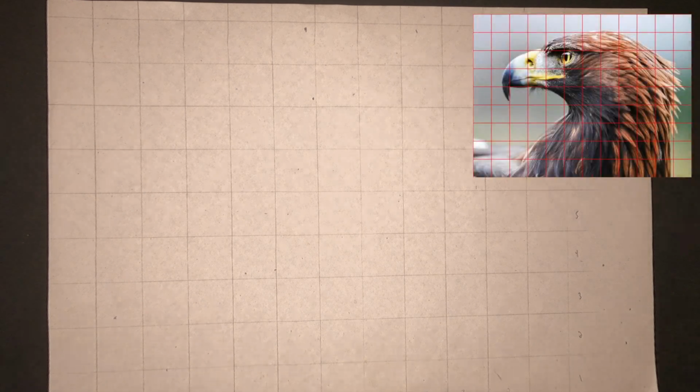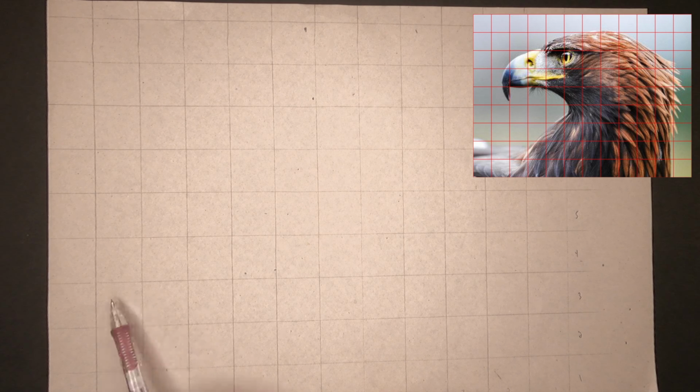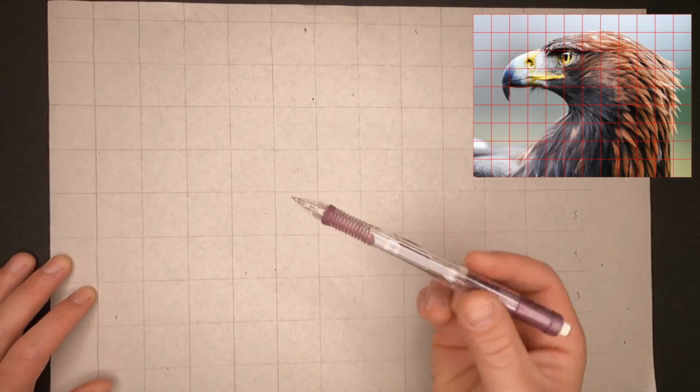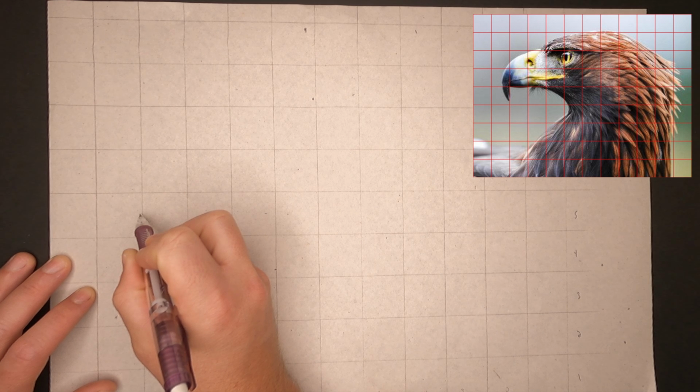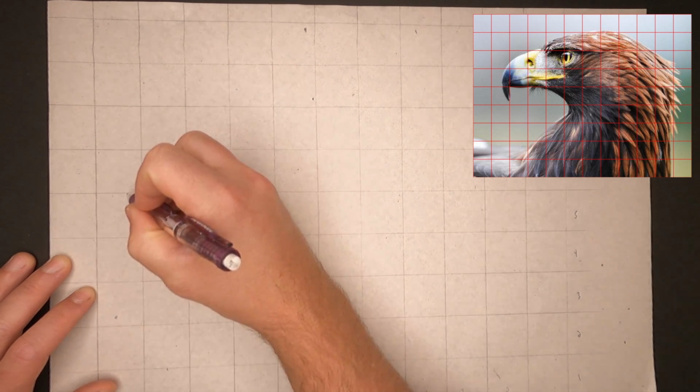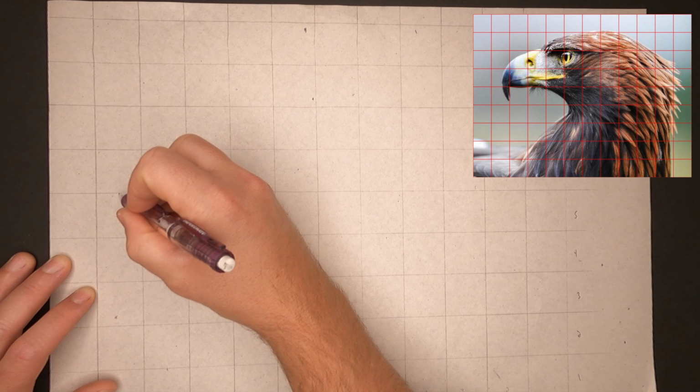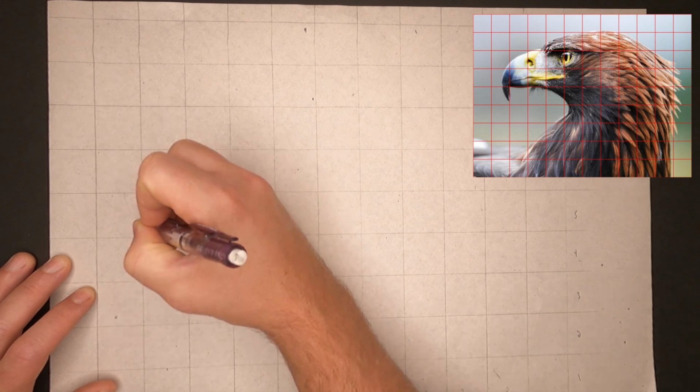So now I can look at my eagle, and I'm going to start off with the beak. And I can see that the point of the beak is on 11, 5. So 11, 1, 2, 3, 4, 5, right here. And the beak literally starts about here. It's very, very close to my edge. And not quite in the middle of this line. It's more like right here.